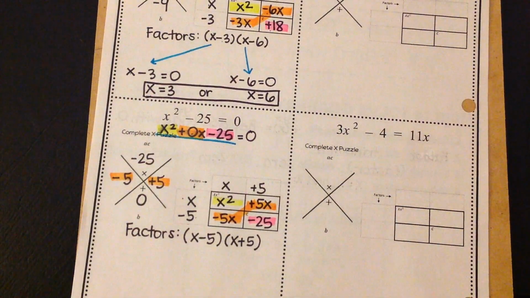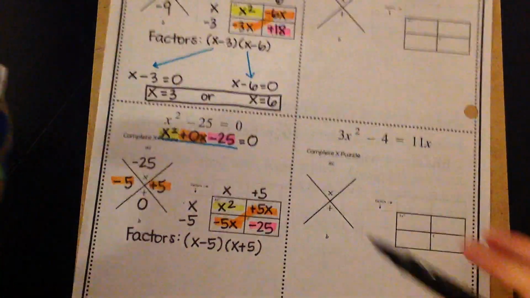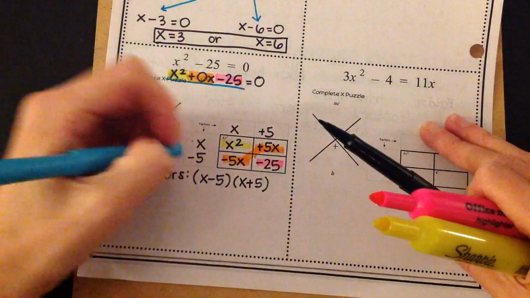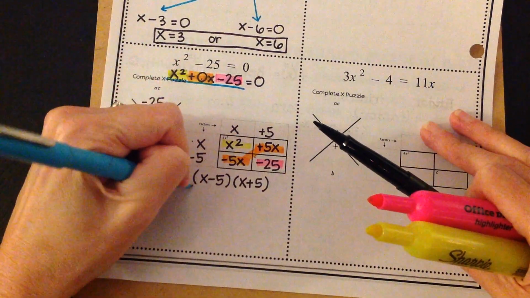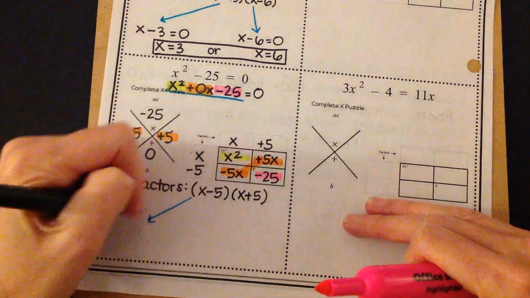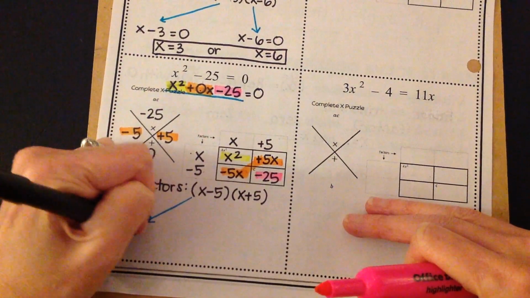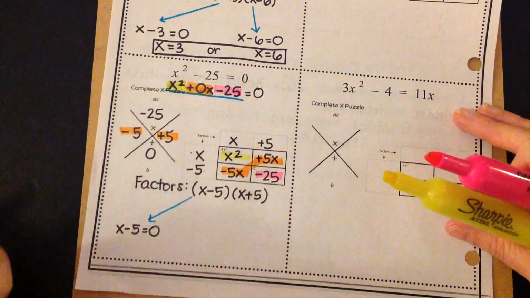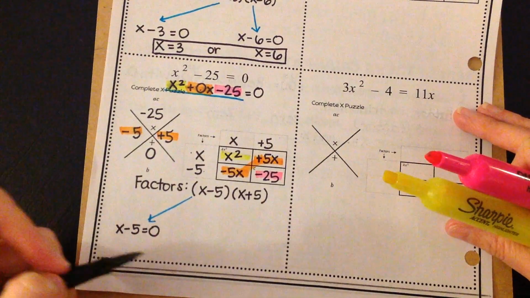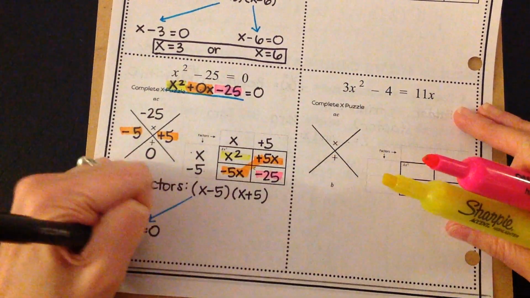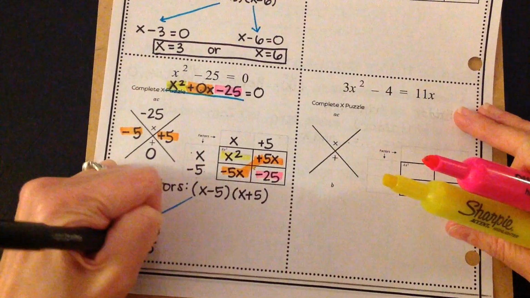And so now I'm going to use my two factors to solve for the values of x, or value of x. It could be 1, it could be 2. So I'm going to set x minus 5 equal to 0. So now I have to think, what value of x, when I take away 5, is going to be equal to 0? And that means x has a value of 5.